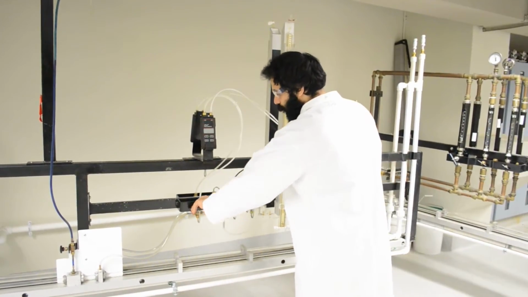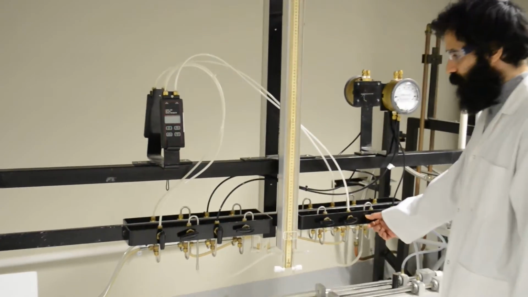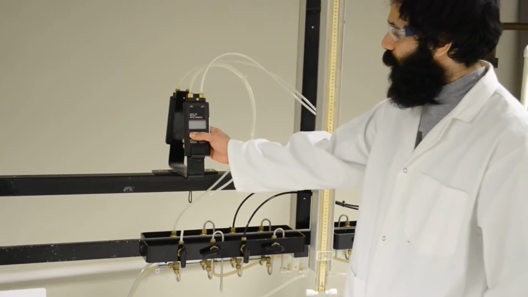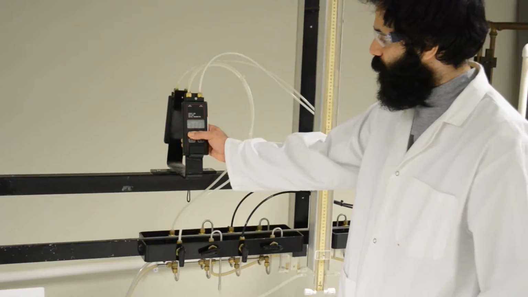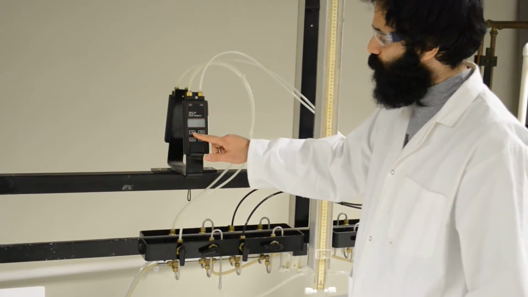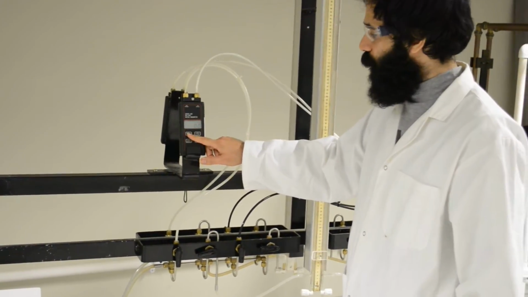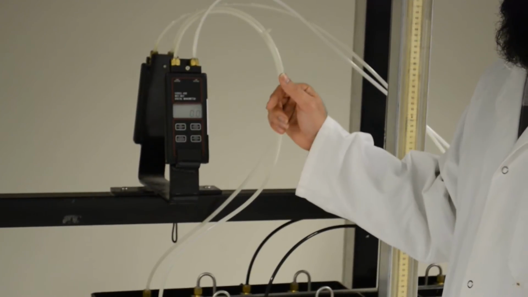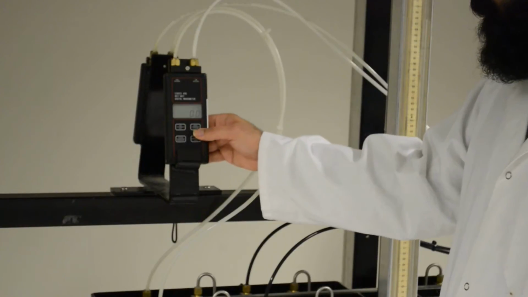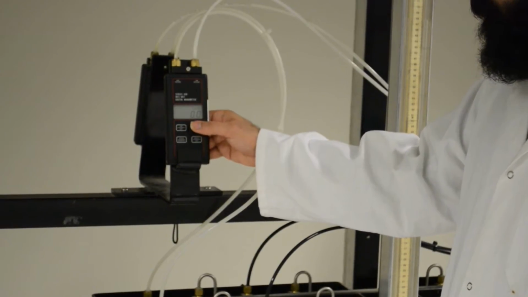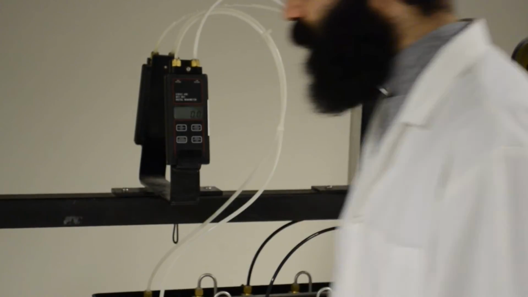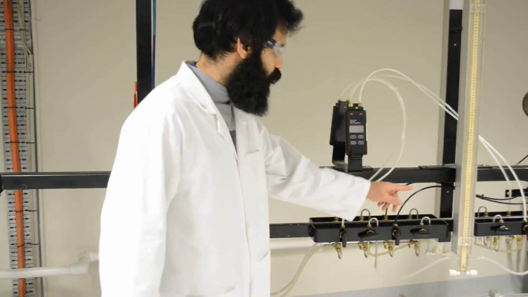So, I'm opening the valves which are connected to the digital manometer, and then I turn it on by pressing and holding the on-off button. So if it's showing 0, it means it's already calibrated. If it's not, there's a button here that we can press and hold to zero the pressure. So it's already calibrated. And the valves are open.